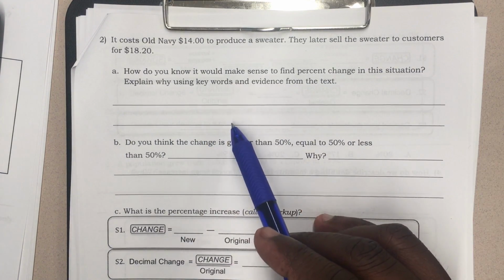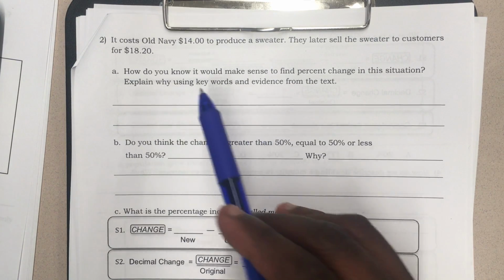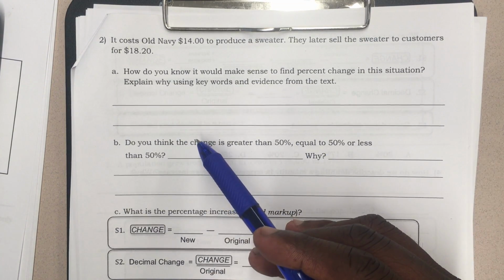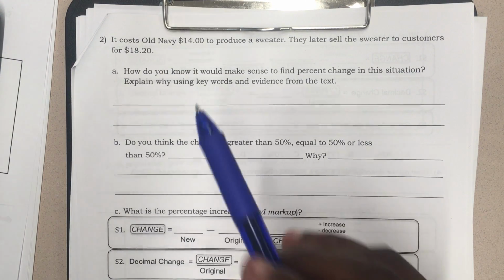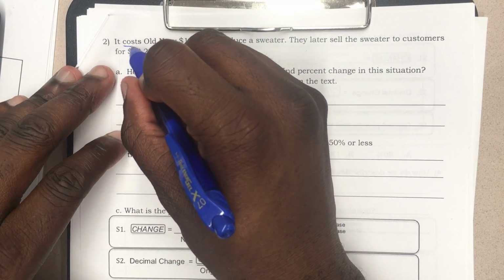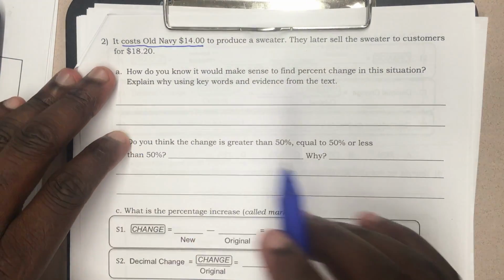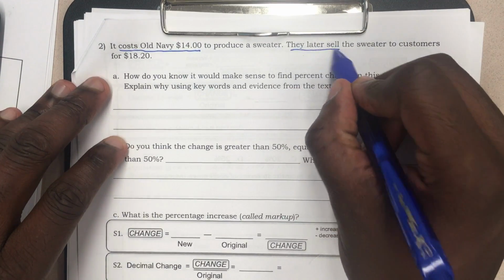I'm not going to write out line for line what you should write because I want you to get used to using your own words. But I'm going to identify some key things from the text, give you an example, and then give you a second to write your own. Okay, it costs Old Navy $14. So I'm going to write that, underline that. Costs Old Navy $14.